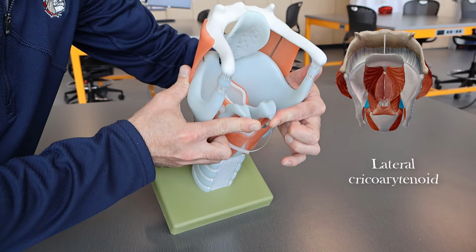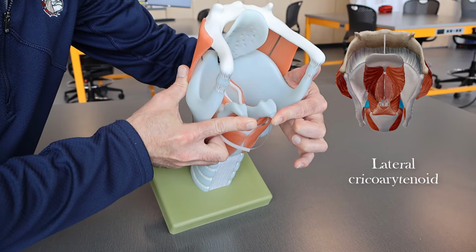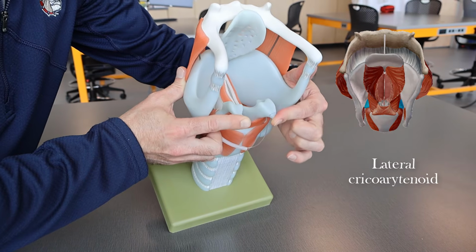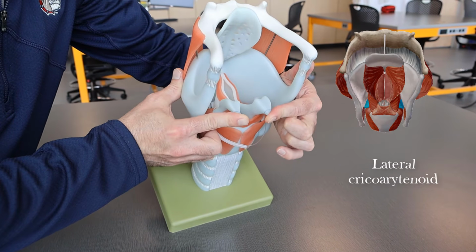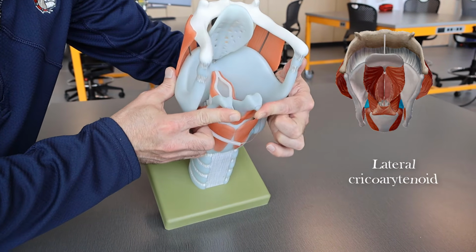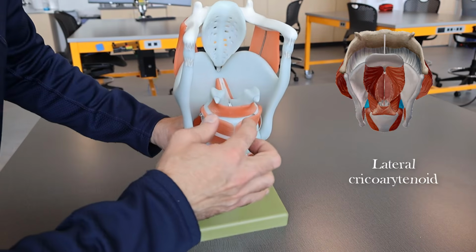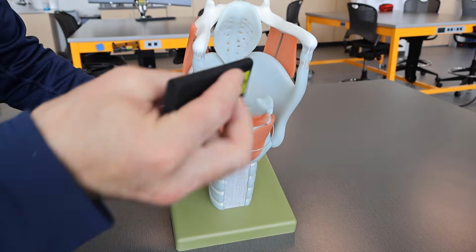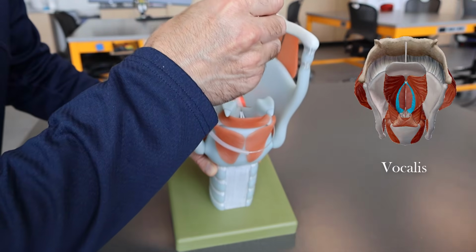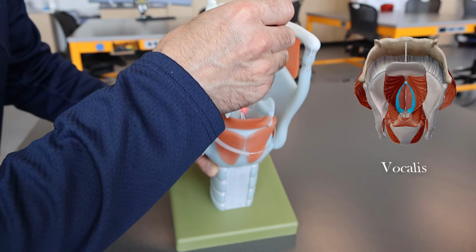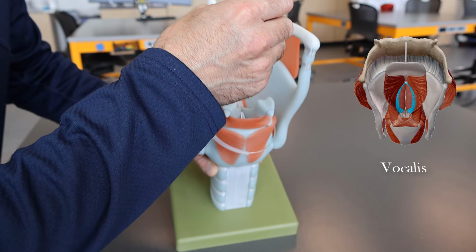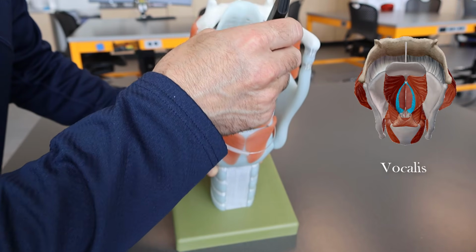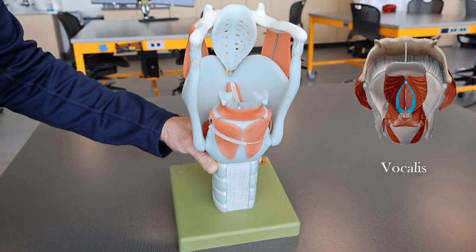Where if we were open like that, these are going to adduct or decrease the size of the rima glottidis, making it smaller. Now, right on the vocal folds are muscles called the vocalis, and these are going to modulate tension in the vocal folds.